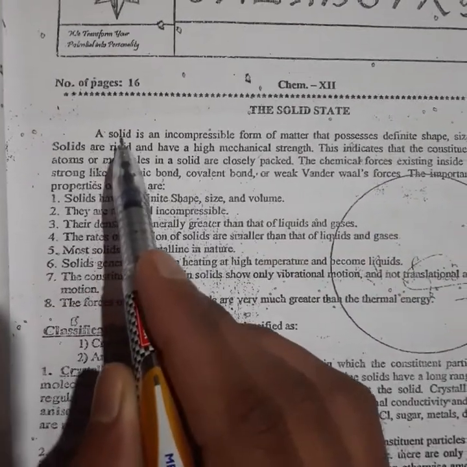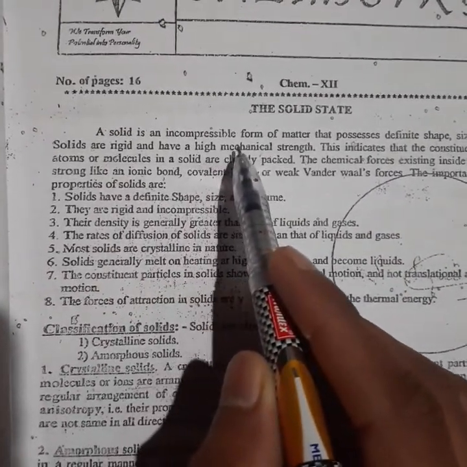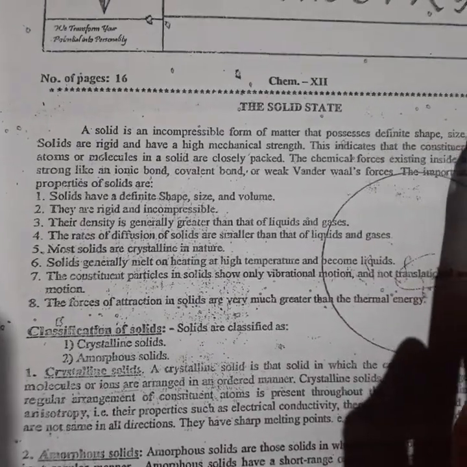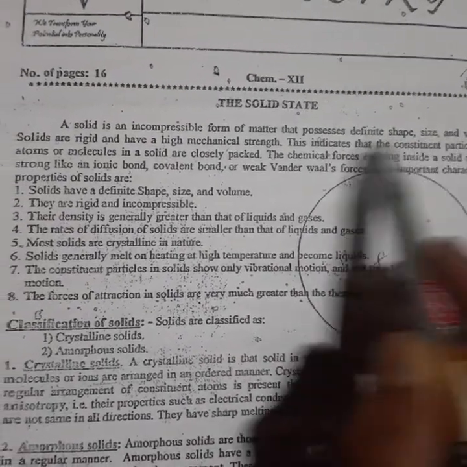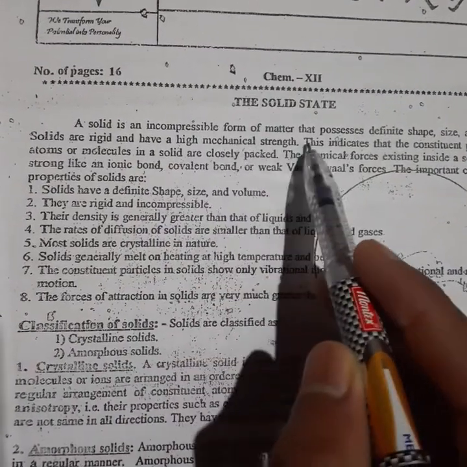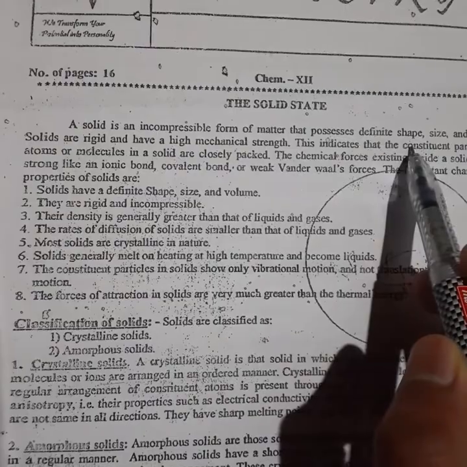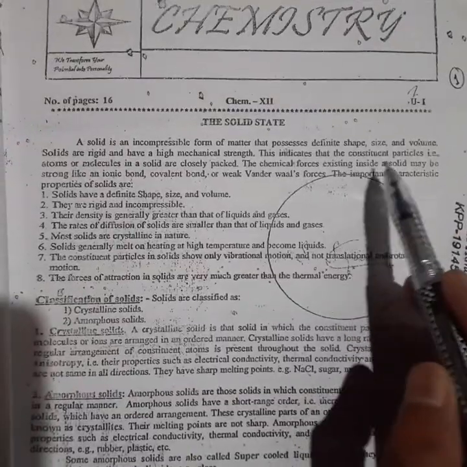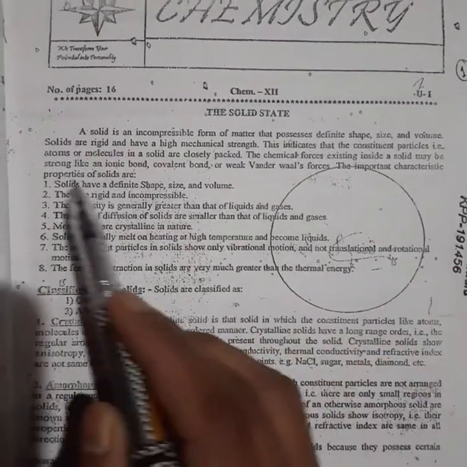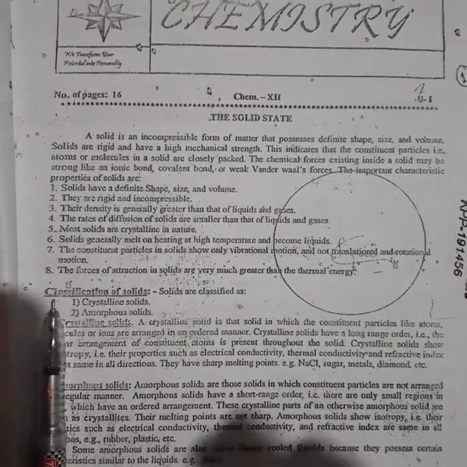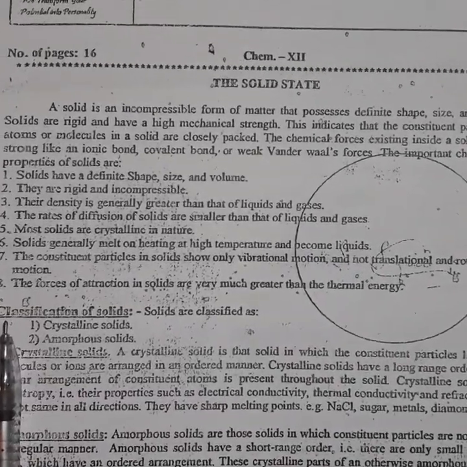A solid may be defined as an incompressible form of matter that possesses definite shape, size, and volume. Solids are rigid and have high mechanical strength. This indicates that the constituent particles, that are atoms or molecules, in a solid are closely packed.